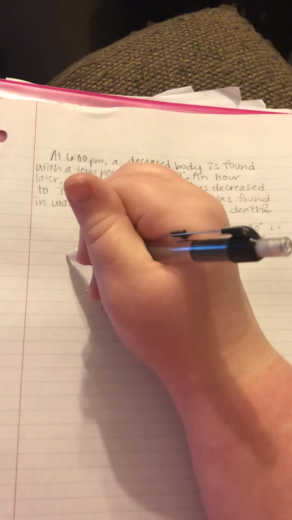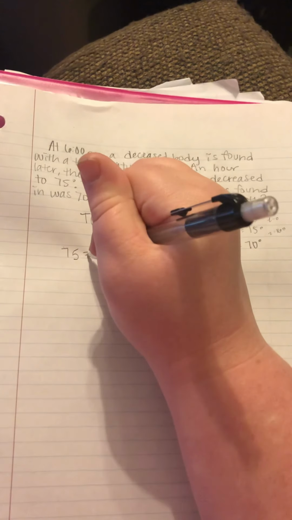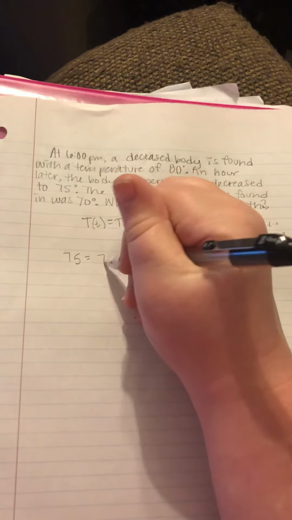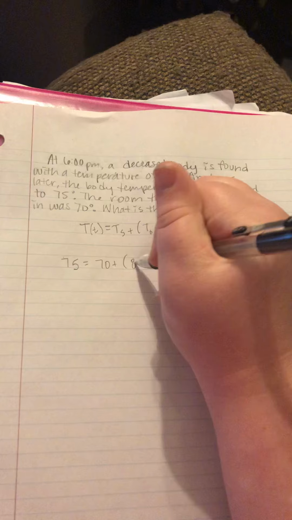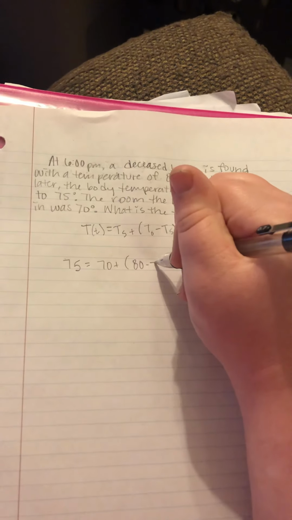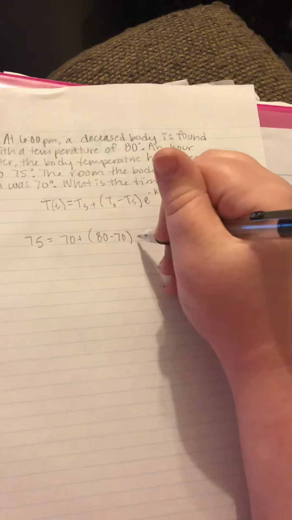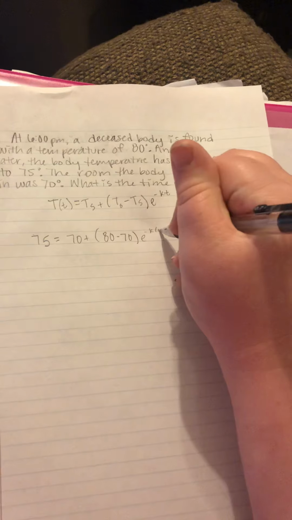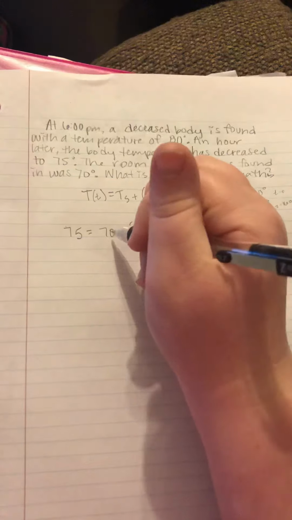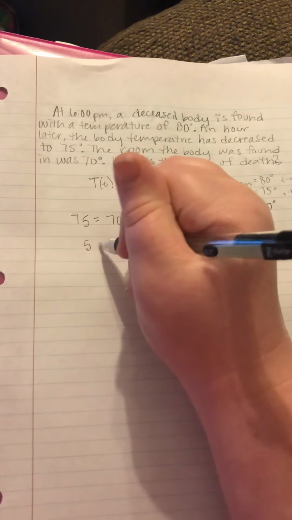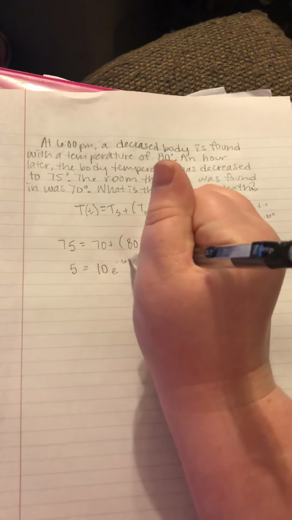So when the body equaled 75 degrees, the surrounding temperature was 70 plus the starting temperature minus the surrounding, e to the negative k times 60. So then when we simplify this a little bit more, subtract 70 from both sides, we get 5 equals 80 minus 70 is 10, e to the negative 60k.